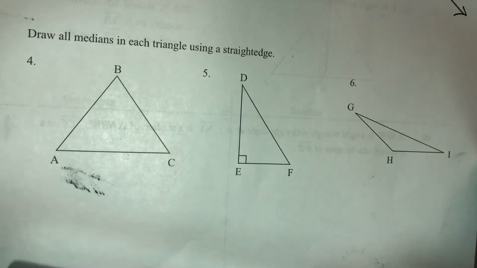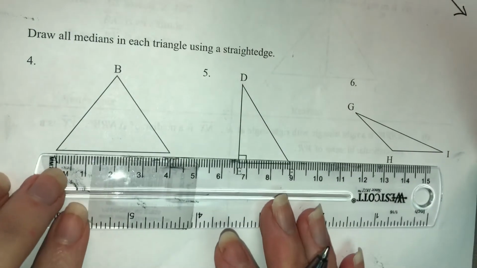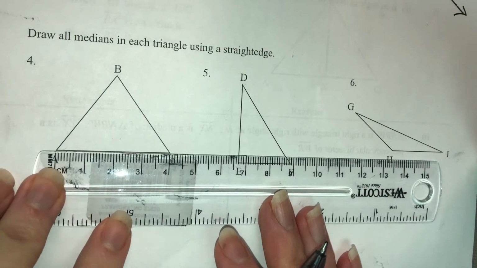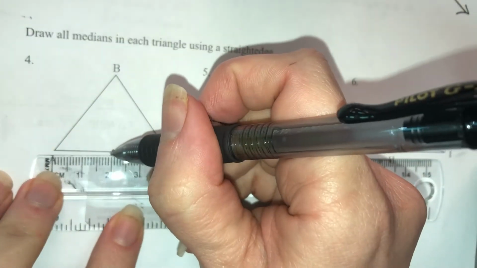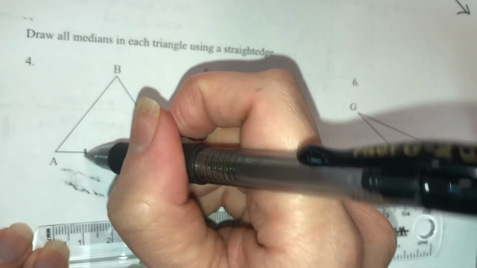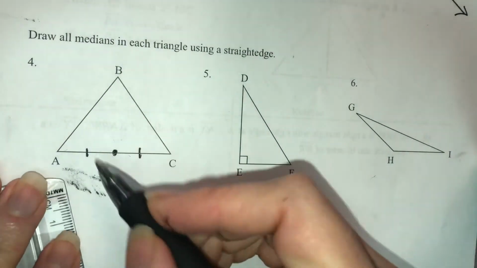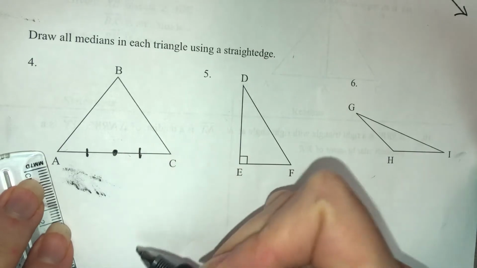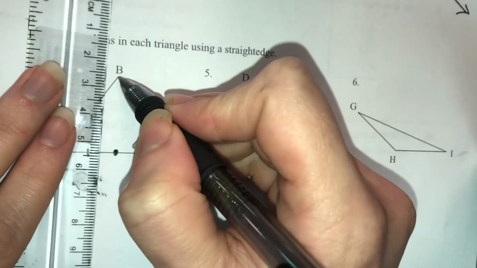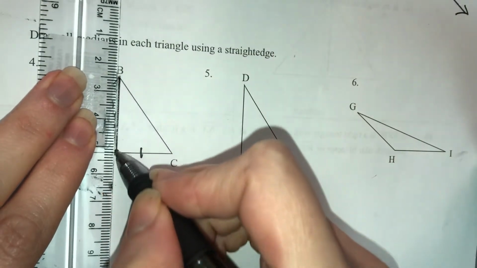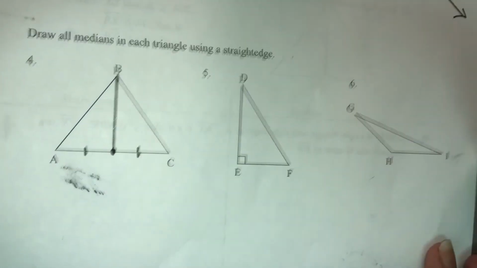So like if I take side AC and measure it, it's 4 centimeters. So the midpoint would be at 2 centimeters. Now these are congruent, and I have those congruent marks to show this is indeed the midpoint. And if I connect point B to that midpoint, there's my first median.